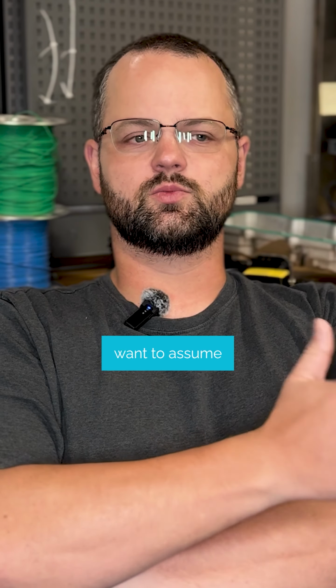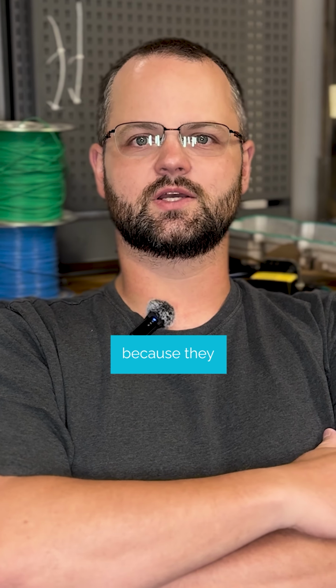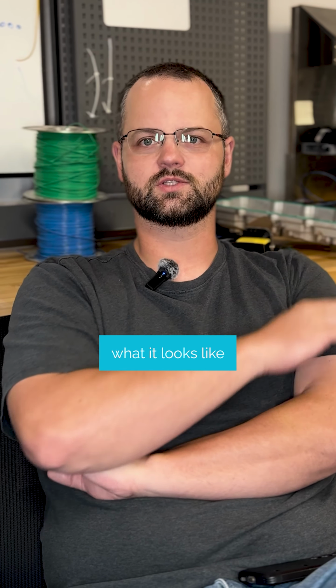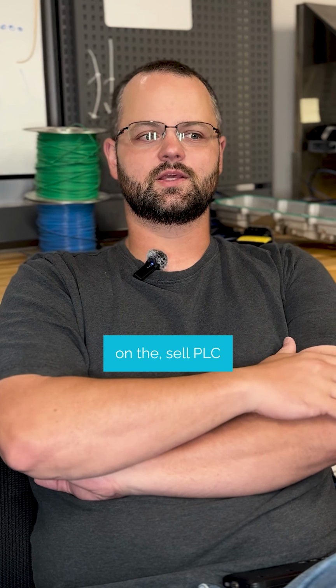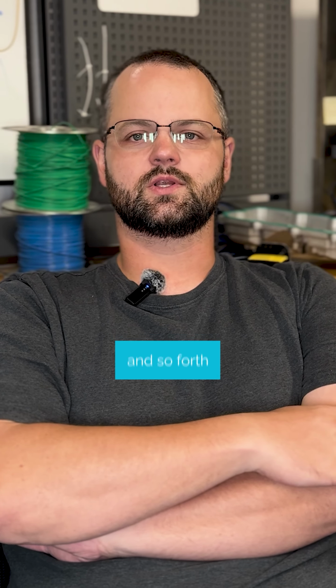So you don't want to assume the ready bit is at the very beginning on yours and they actually put it at the end because they assumed it's after a bunch of other stuff, for example. So we usually do something, it's not very high tech, but we just have an Excel sheet or something with what it looks like on the PLC side and what it looks like on the robot side, or what it looks like on the cell PLC and what it looks like on the feeder PLC, and so on and so forth.